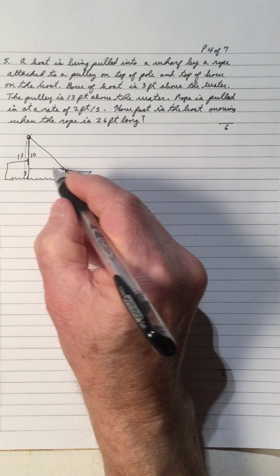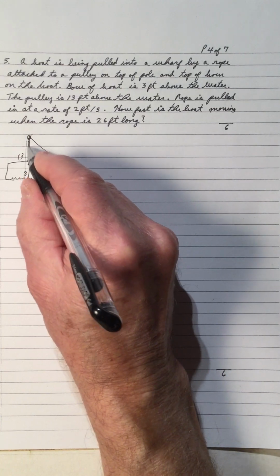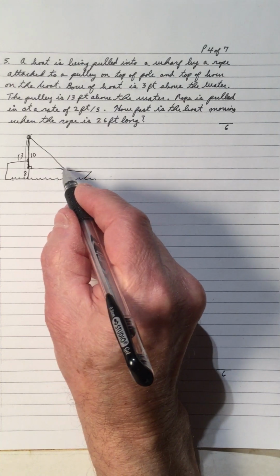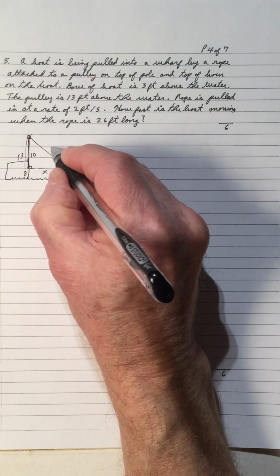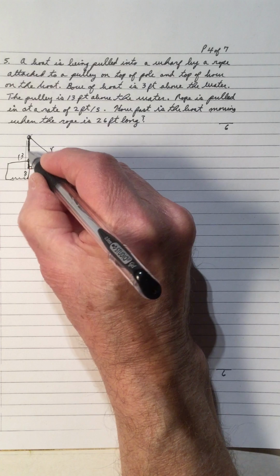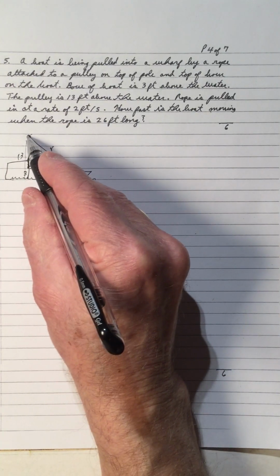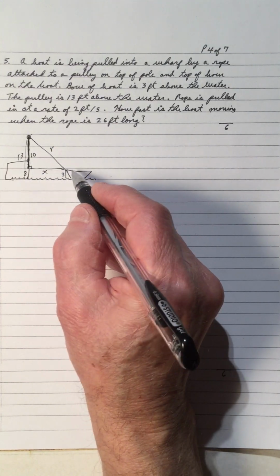So we have 10 feet from here to here, so there's your perpendicular. Let's label this as x, let's label this as the rope, and this is the height of the pole right here. Notice the height of the pole is not changing. The height of the pole never changes. It's the rope that changes and the distance the boat is moving.